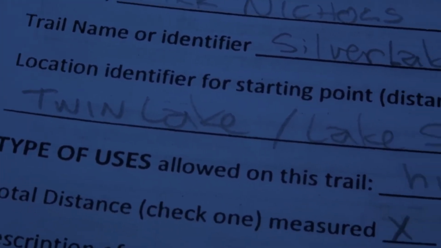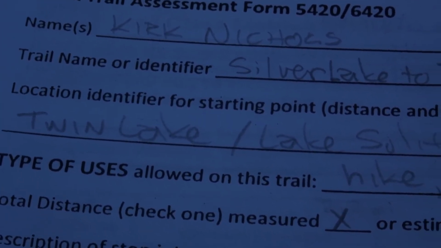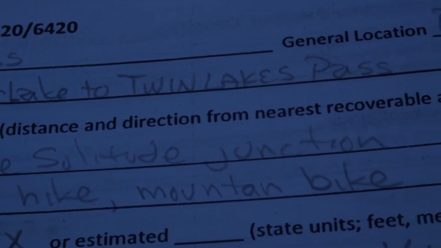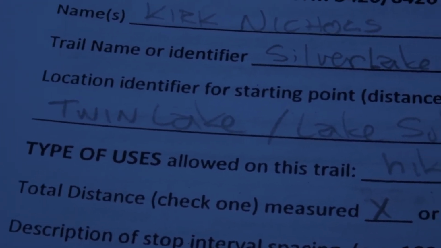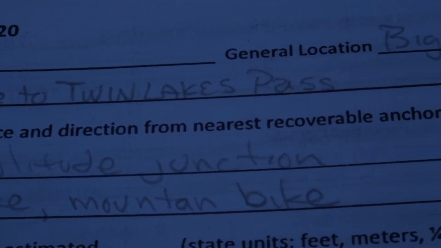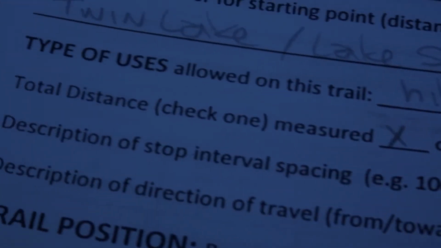Let's see, also we want to be able to identify where we started, and there's a trail junction where the Twin Lakes Trail splits from the Lake Solitude junction, and that's the beginning of our measurements. Let's see, type of uses allowed on this trail. Hiking, mountain biking, I think's allowed. I certainly see it. That's the end of that one.